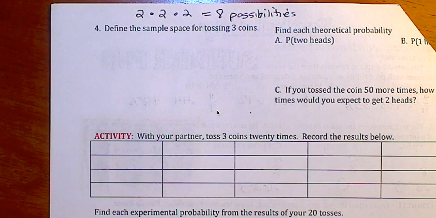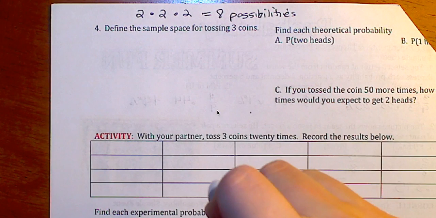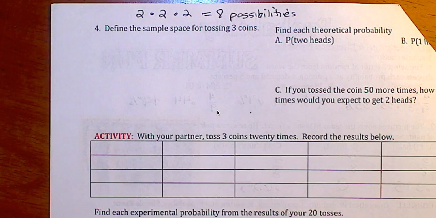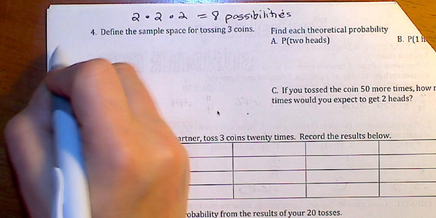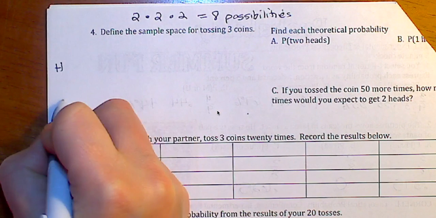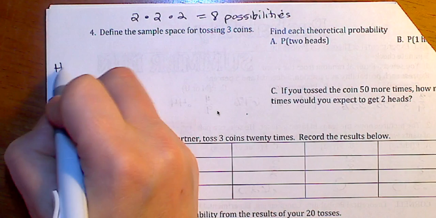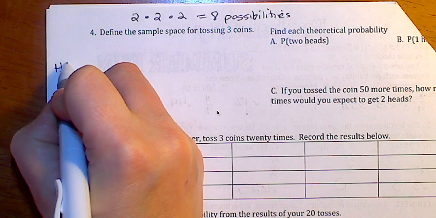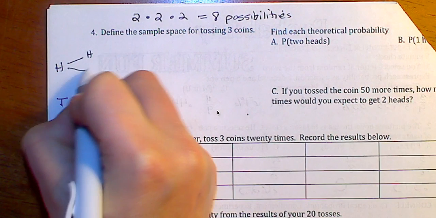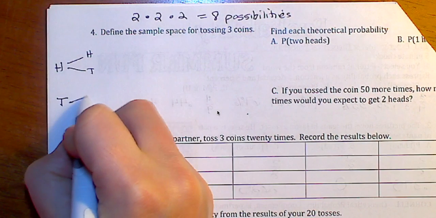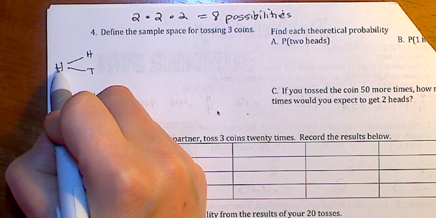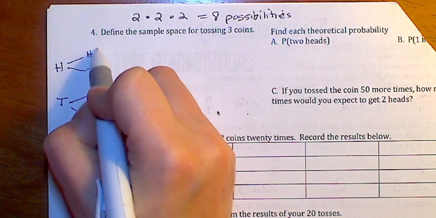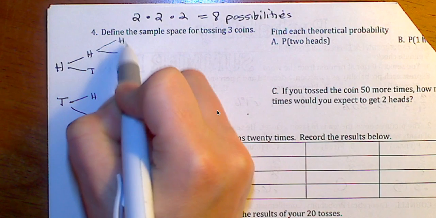Okay, so we wanted to define the sample space for tossing 3 coins. Now, you could start listing them out and hope that you get all the possibilities, but the tree diagram is really going to help you make sure that you have everything. So the first one, you're either going to get a heads or a tails, okay? Now, if the first one flips and it's a heads, then you have 2 options there, heads or tails on the second coin. Same here, heads or tails. Now, let's suppose you flip it and you get a heads. The second time you get a heads, then you have 2 options there, heads or tails on the third one.